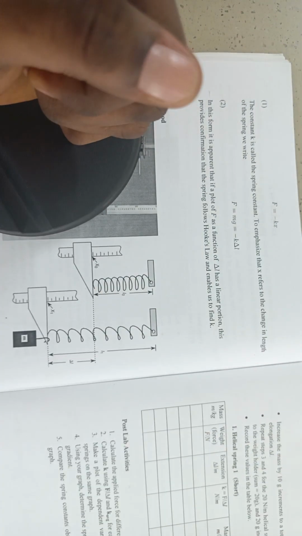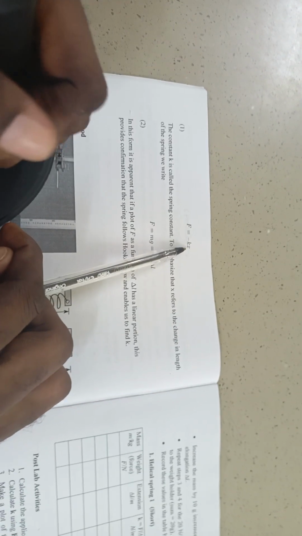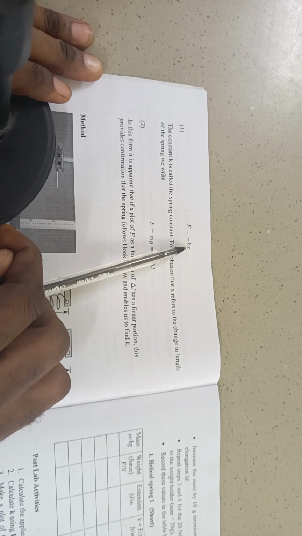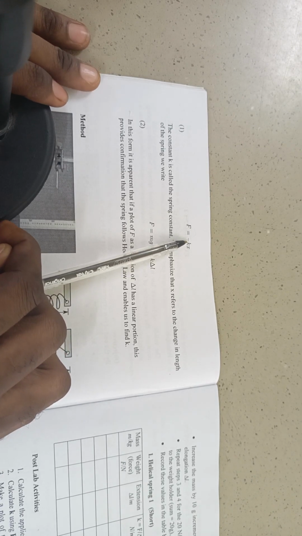Now, let's look at the theory behind. They are saying that this is our formula, okay? So this is the formula, okay? X is supposed to be the extension, and K is the spring constant. So this is the formula.